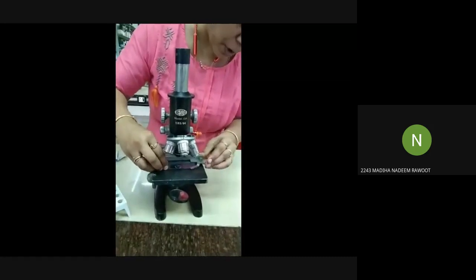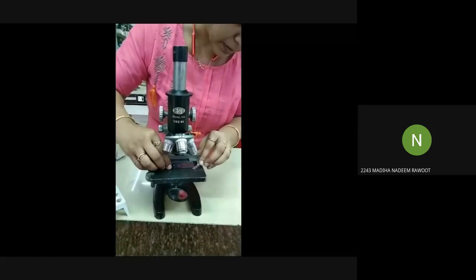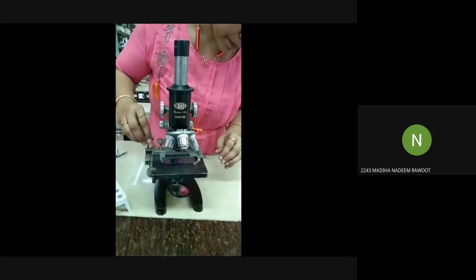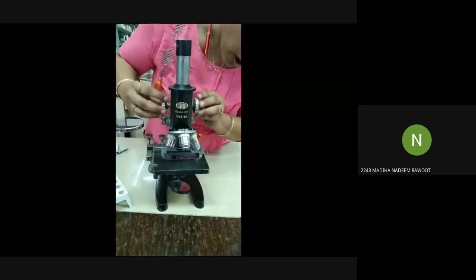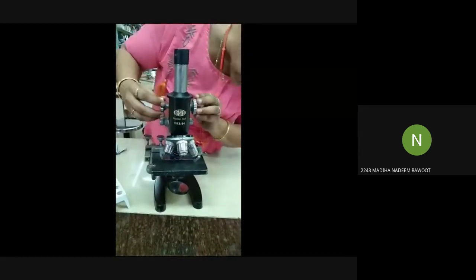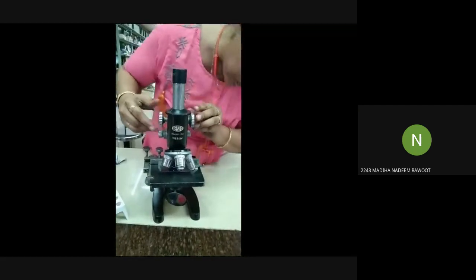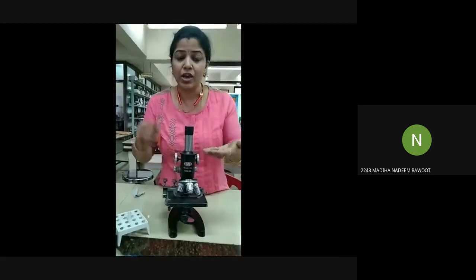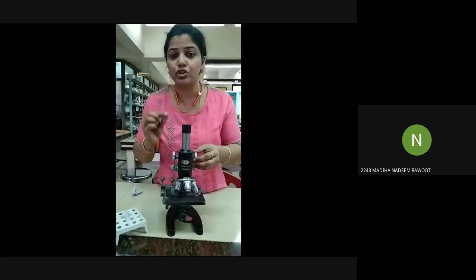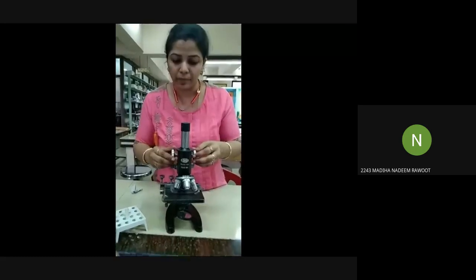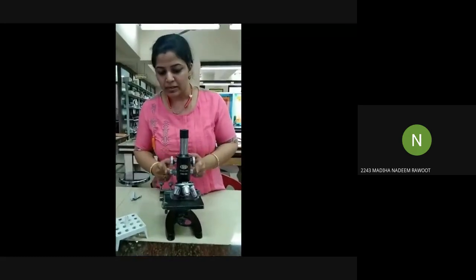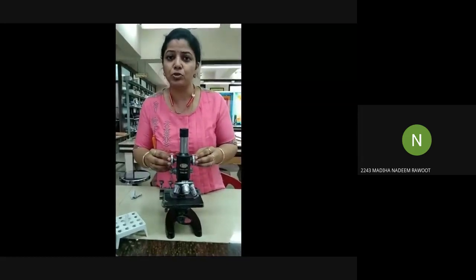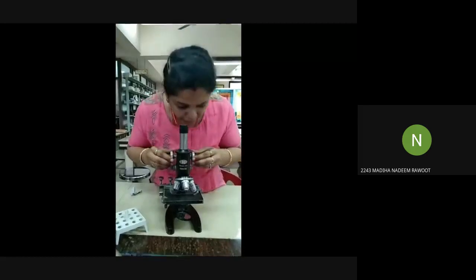So this is a compound microscope. The objective has to touch the slide, and the adjustment should be such that you have the slide, you have the objective, and it should be connected by the oil. This is the coarse adjustment. This is the fine adjustment. So slowly you have to come up using your coarse adjustment by looking under it.